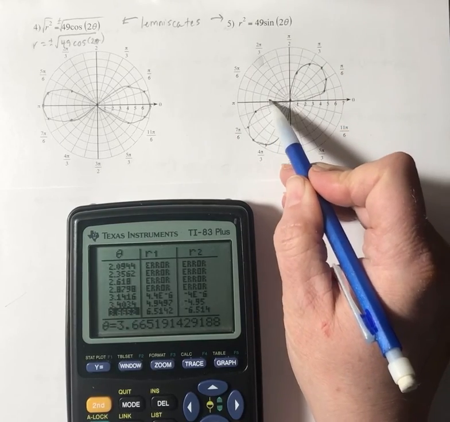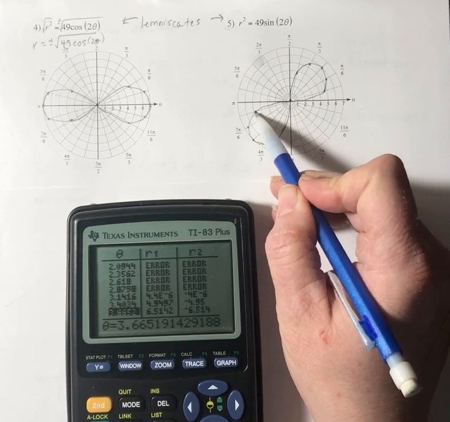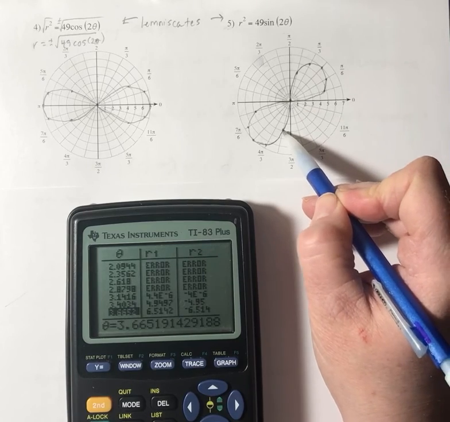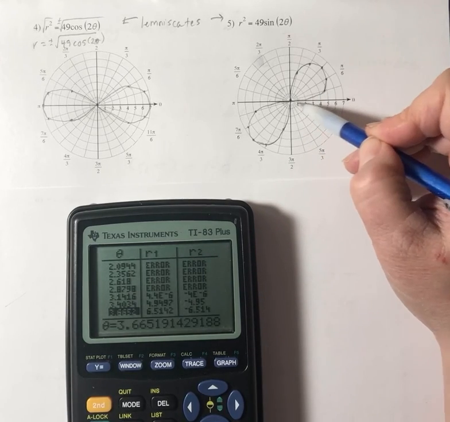Again, these are not going to cross either of those lines. It's going to come in between here and go through that point. It's going to come in between here, go through that point. Same thing here, and same thing here.